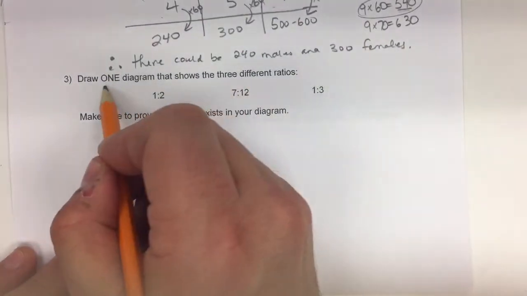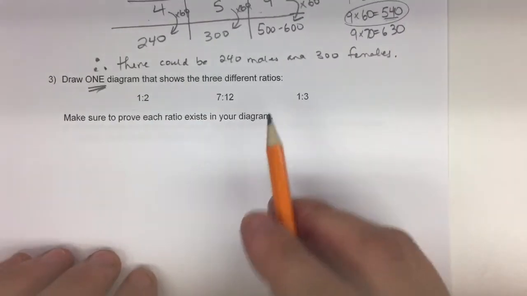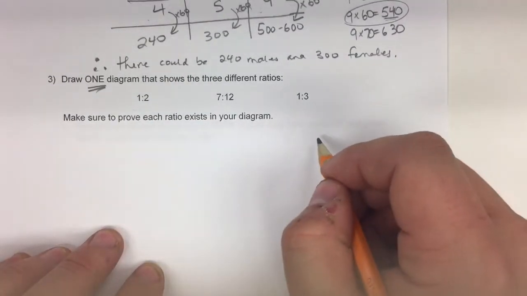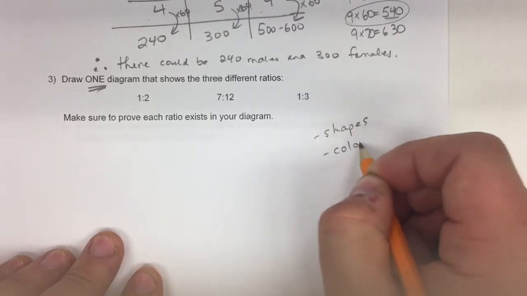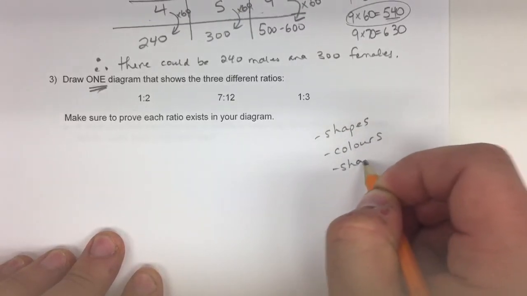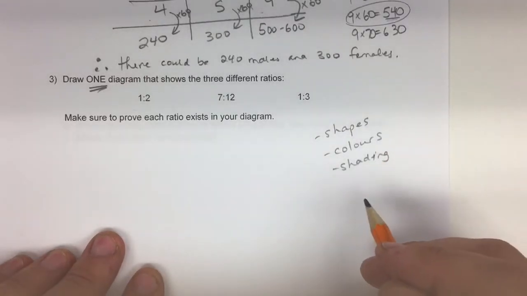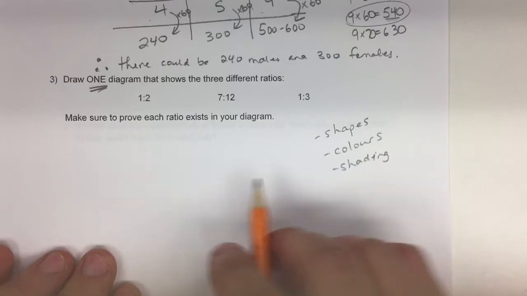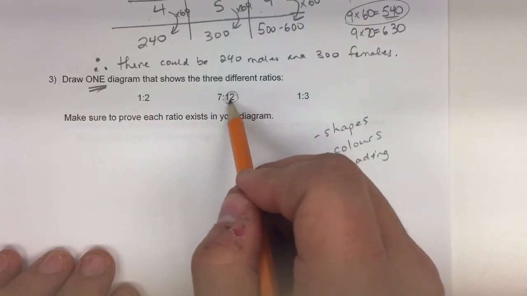For question 3, I want you to draw one diagram that shows all 3 of these ratios involved. And in these ones here, you want to think about changing some of the attributes. So in class we discussed you could change shapes, you could change colors, you could do some shading, something like that. So you can add extra things to the shapes to make them a little bit unique. And so in this one here, I always try to look for the largest value and make that my total.